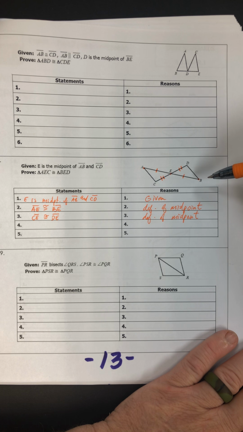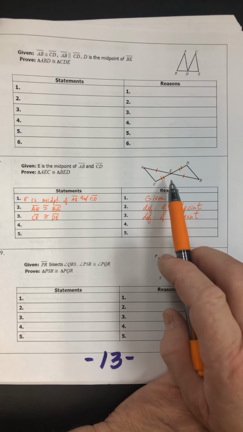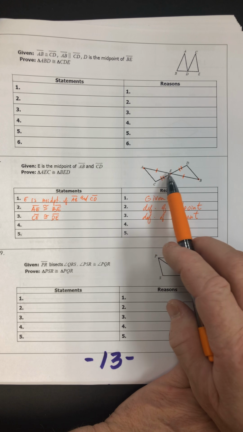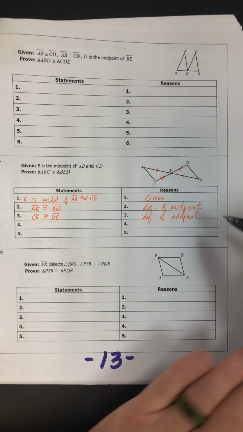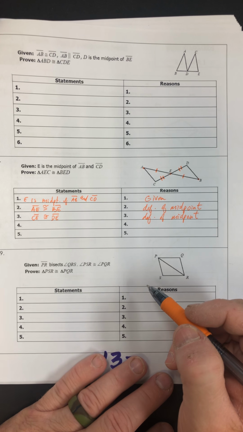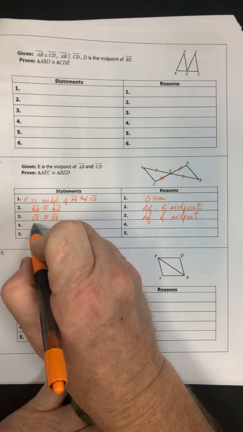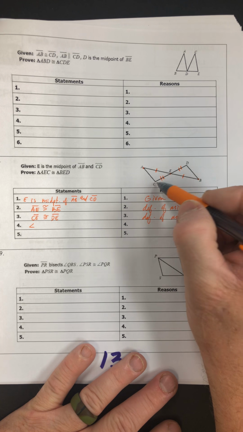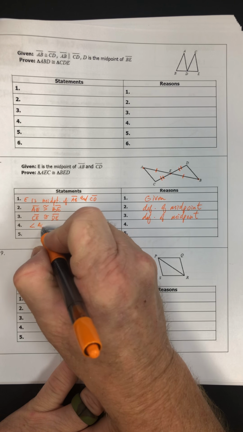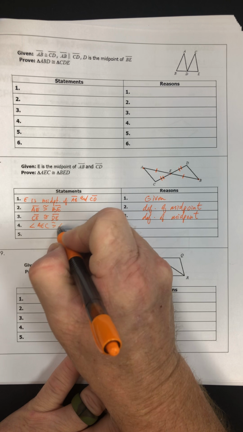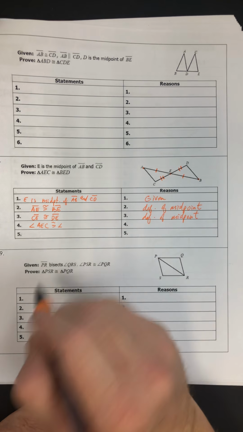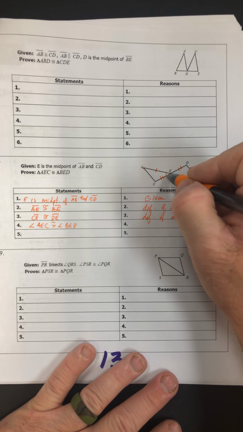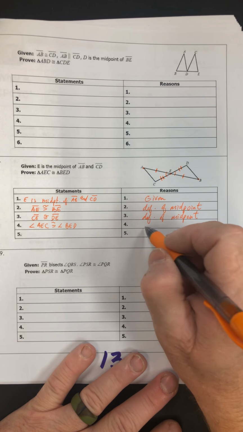I don't have parallel lines, but I do know that these two angles here are vertical, and that's an angle I can use. That would make it side angle side. Okay, so let's work back to that way. Let's write down the vertical angles. So I'm going to say angle AEC would be congruent to the angle BED. Okay, those two angles are congruent. I'll just mark them because they're vertical.